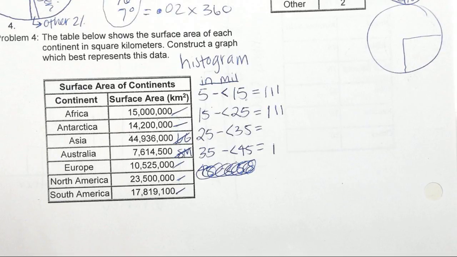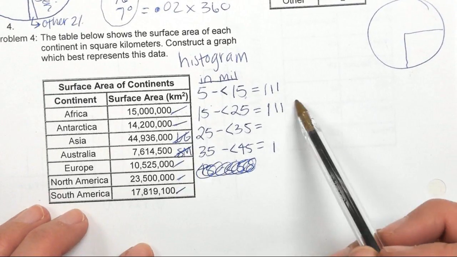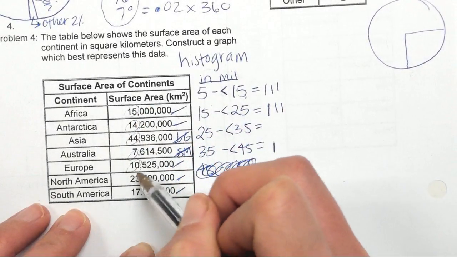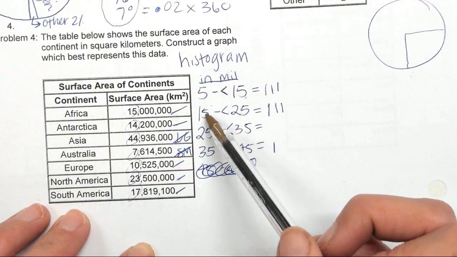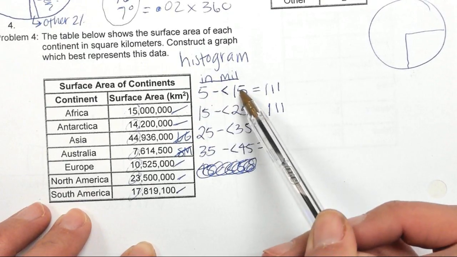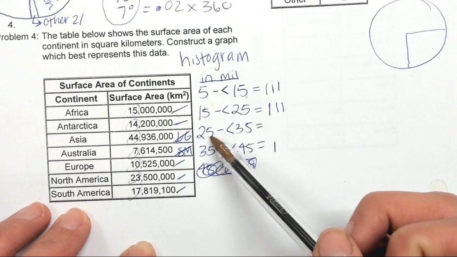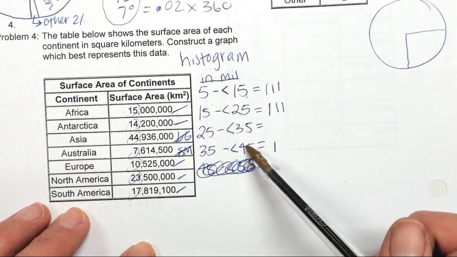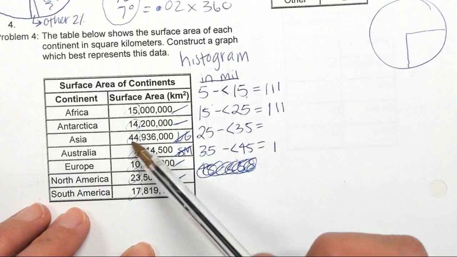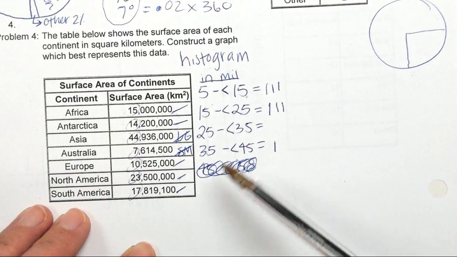Alright, now for the graph. We have to have an X and Y axis. Or first of all, any questions about how we grouped them off? Like where to put them? Okay, you just look at this first number. If this one is 15, it's in between 15 and 25 because this says less than 15. So this is really 5 to 14, 15 to 24, 25 to 34, and 35 to 44. So 14 would be in between these two numbers, 44 in between these two numbers, and so on.